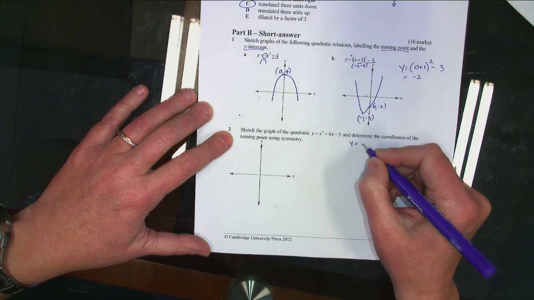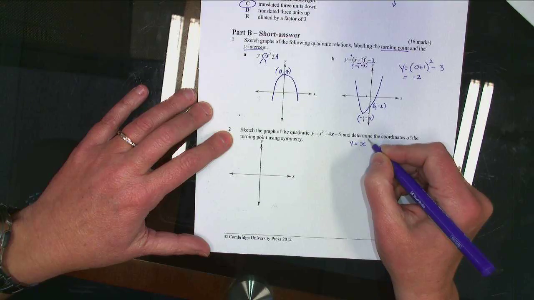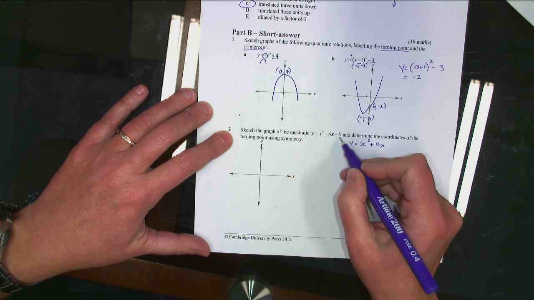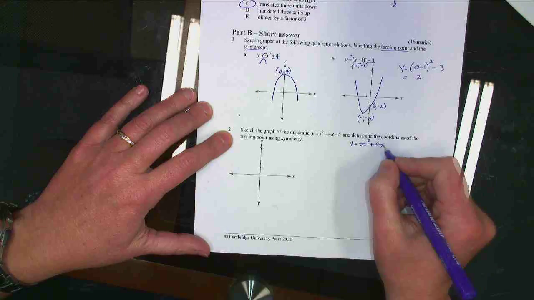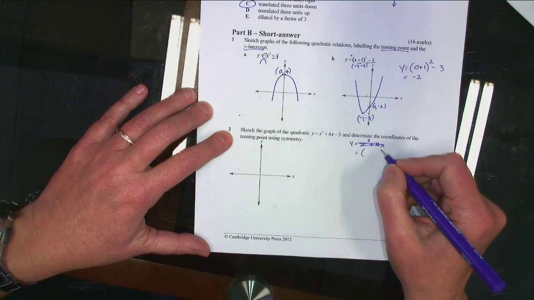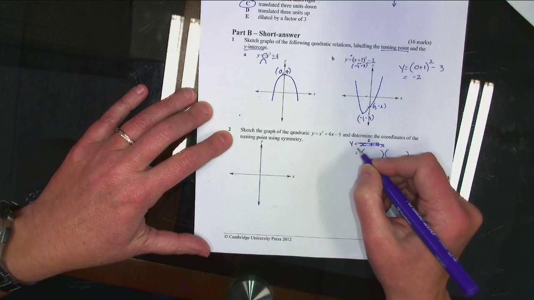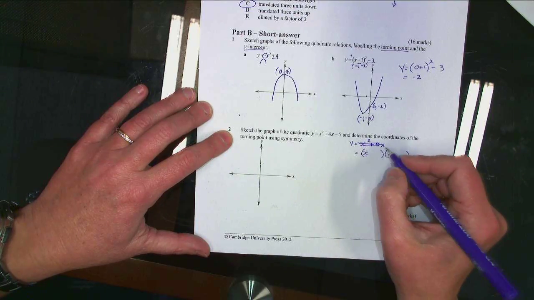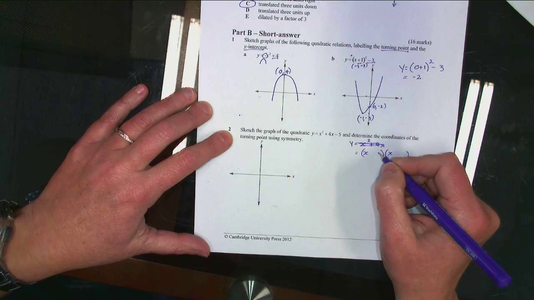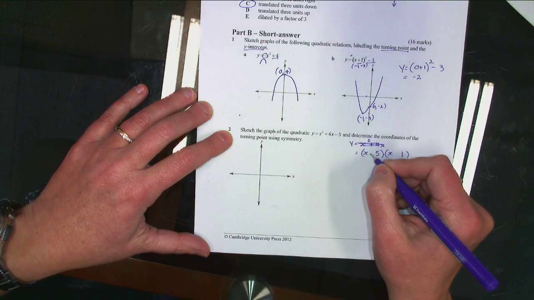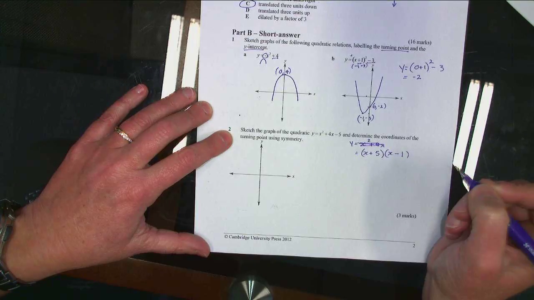Here we need two numbers that multiply to be -5 and add to be +4. Multiply to be -5 is going to be 5 and 1. Add to be 4, if I make that +5 and -1, that works.